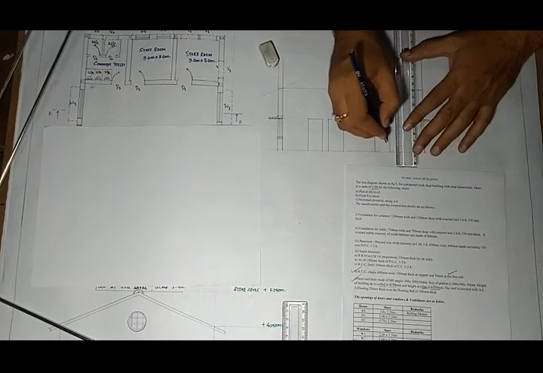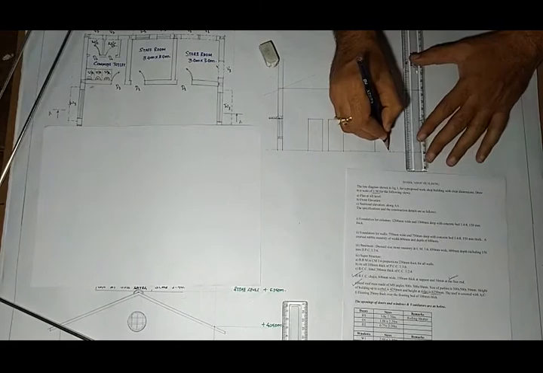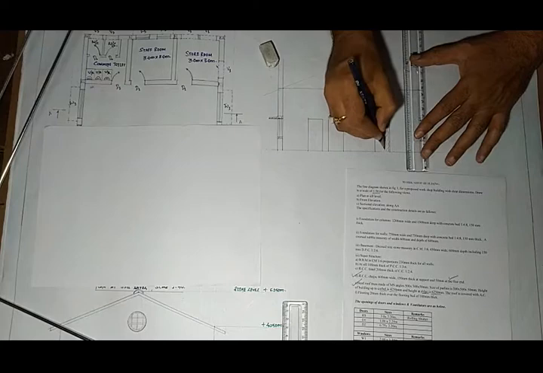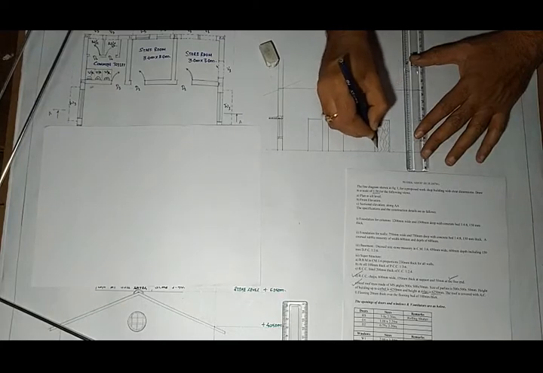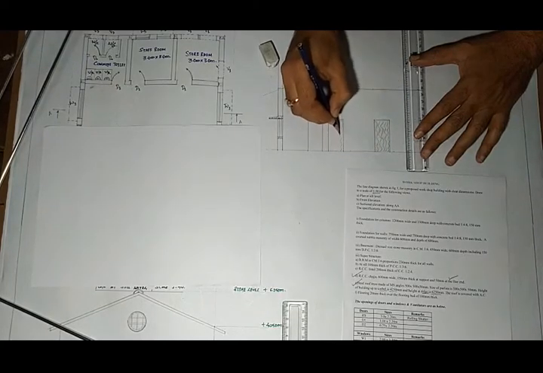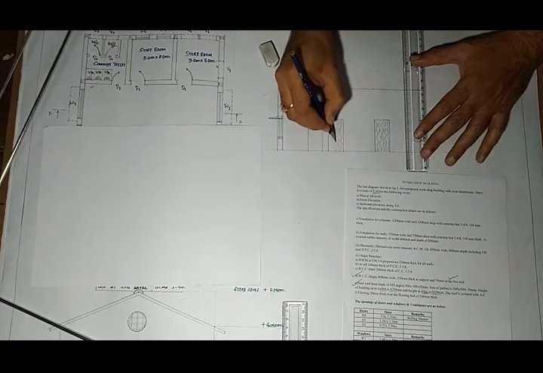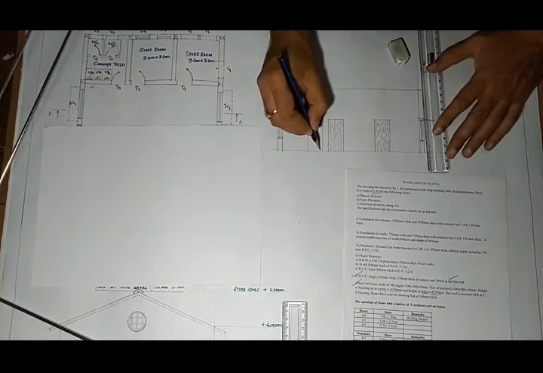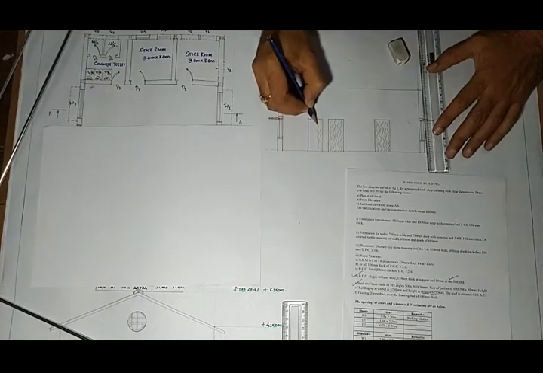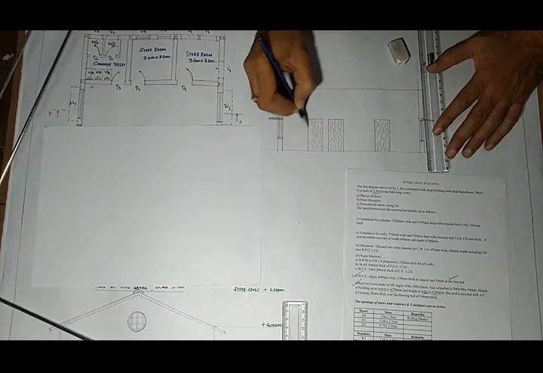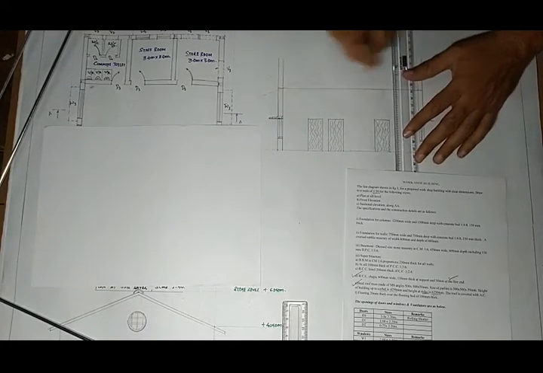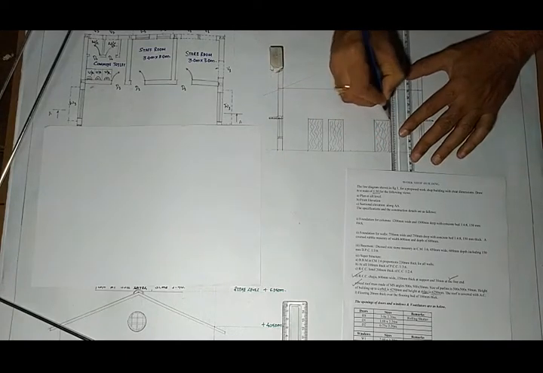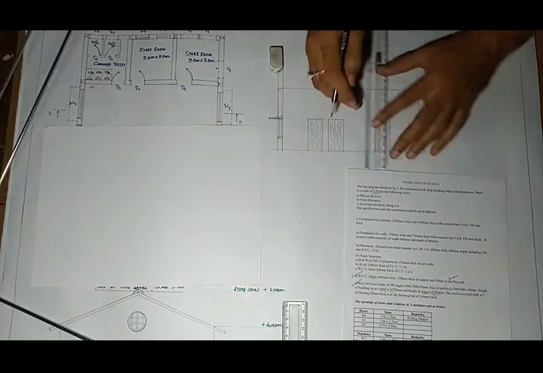See, these doors can be marked like this because they are made up of wood. So this is how we can mark it out. Right. So you can draw the door frames here itself.